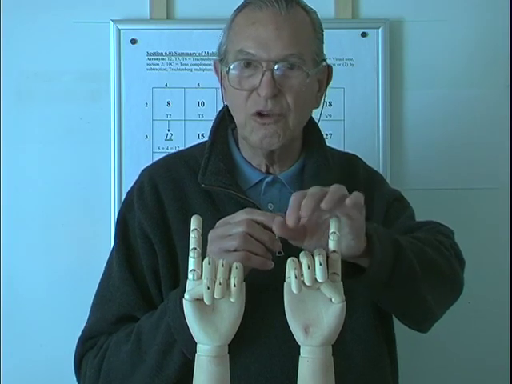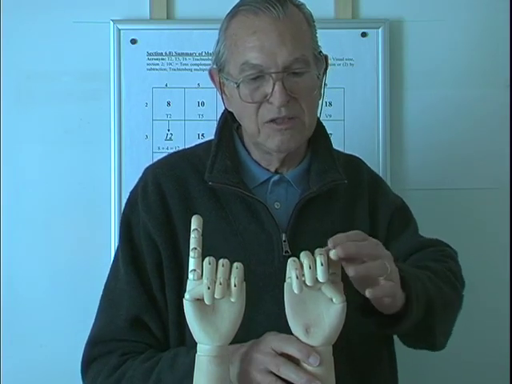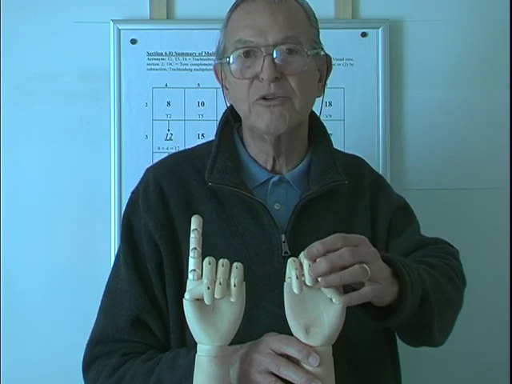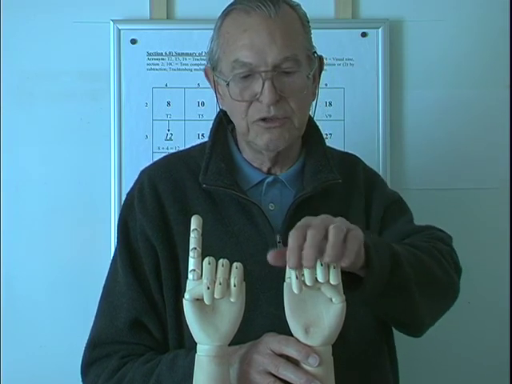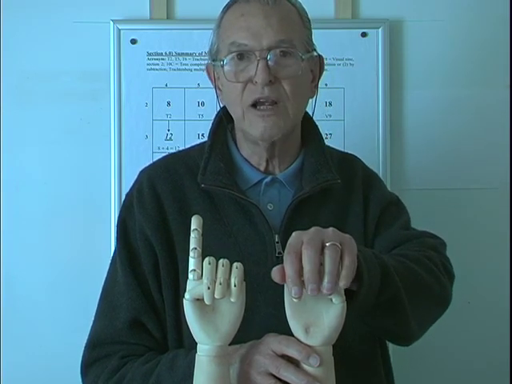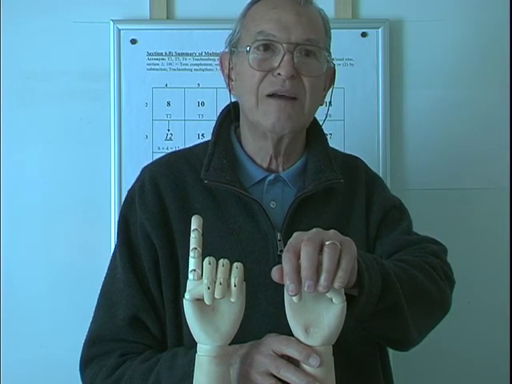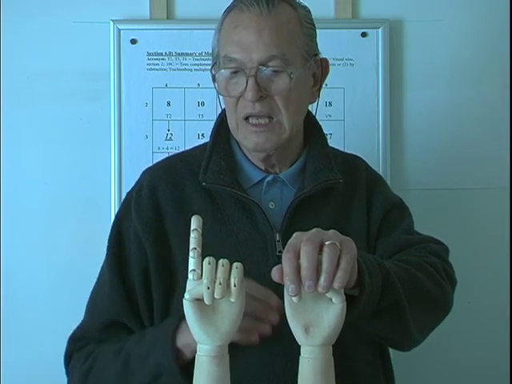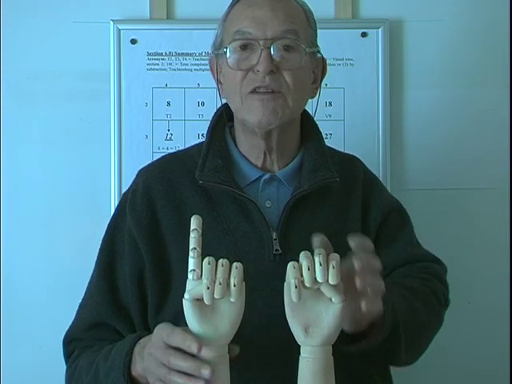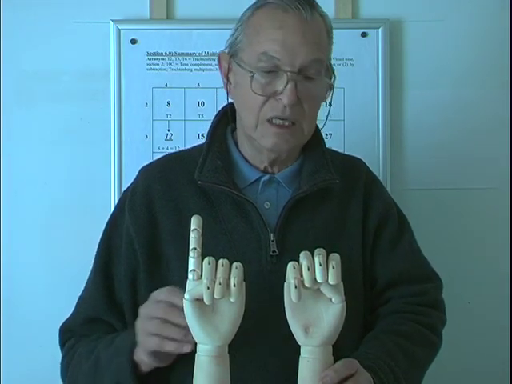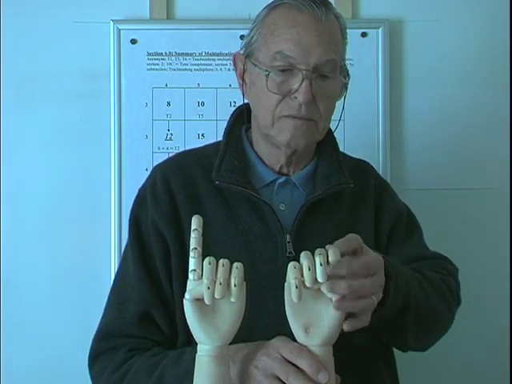You can close all the fingers if you want, but it's much more difficult for me to do it using the model. But you can do it. Close your hand, close the right hand, and that represents 0, and this represents 1. So 5 times 2 is 10.